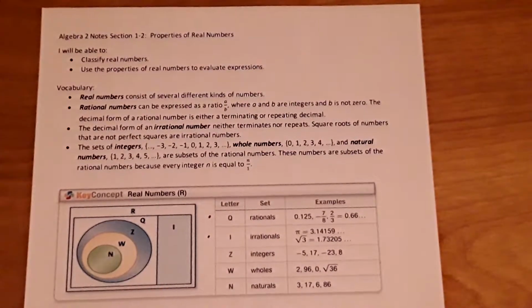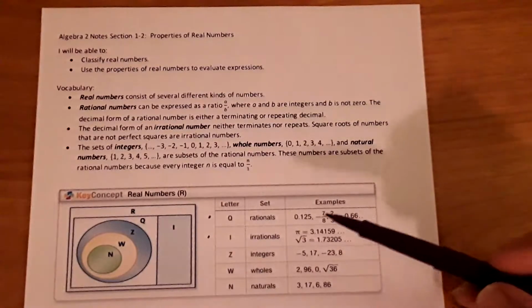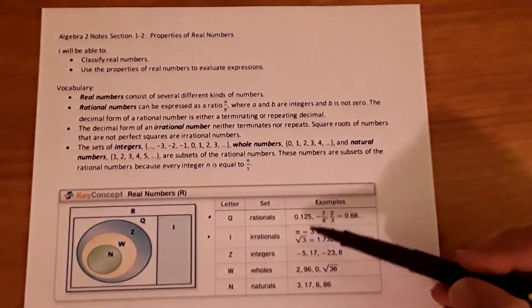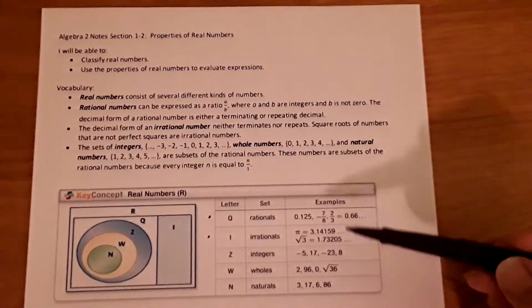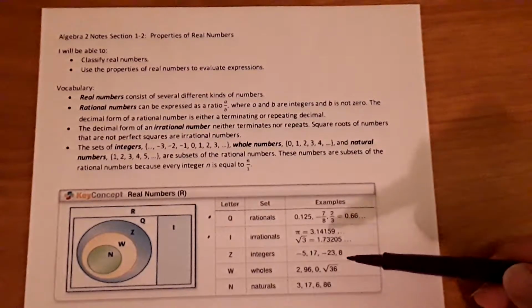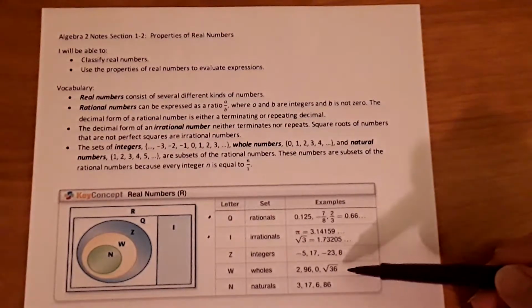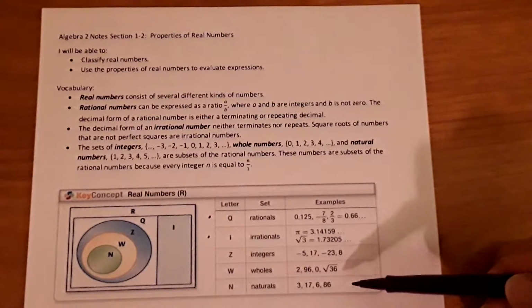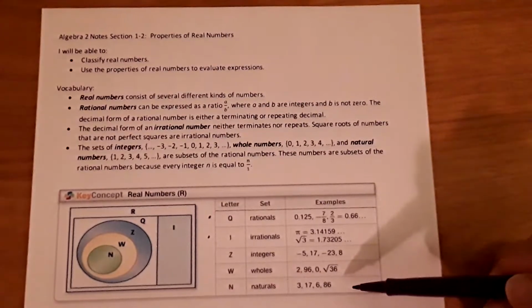So our rationals contain those percents, decimals, fractions. Our irrationals are our non-repeating decimals, the type of decimals that go on and on and on forever and never repeat the same thing. Please notice that pi is in there. Pi is the biggest irrational number that we know of. And then integers, you guys, are your negative and positive numbers. Your whole numbers are your counting numbers, and it includes 0. So 0, 1, 2, 3, 4. Natural numbers include every counting number except decimals and fractions, and it doesn't include 0.